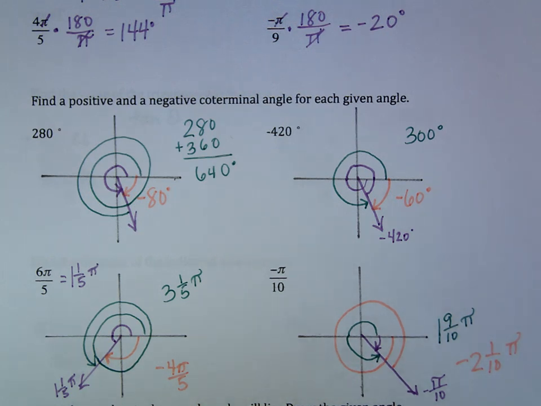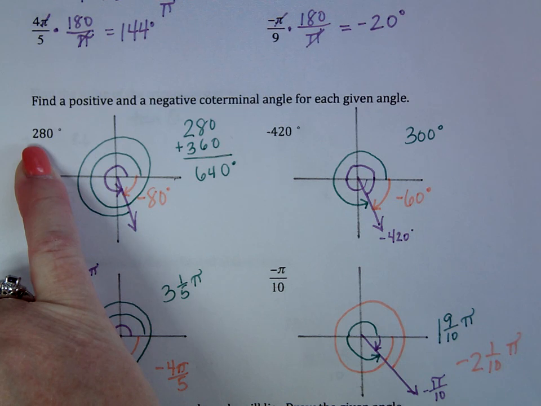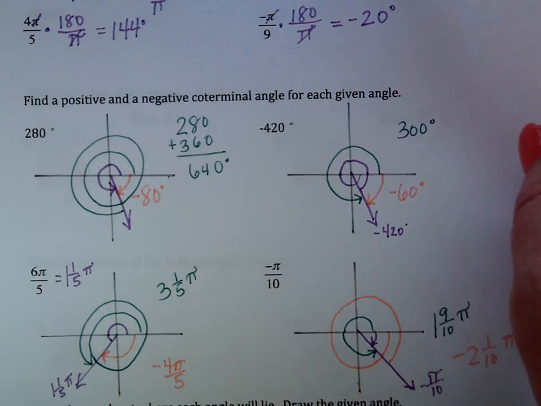All right, coterminals, they're the hardest one. There is one question on the quiz that asks you for a positive angle and one that asks you for the negative. So I would give you something like this for two different questions. I'd say, what is a positive coterminal angle for 280 degrees? And then the next question says, what is a negative coterminal angle for 280 degrees? So there's one angle measurement, but two questions that come from it.